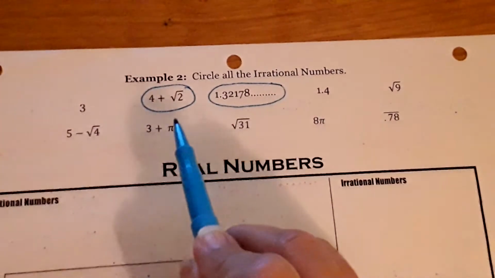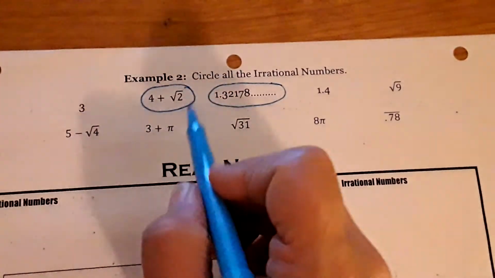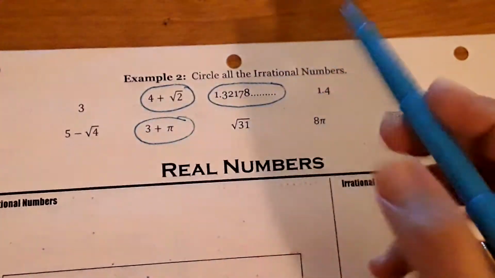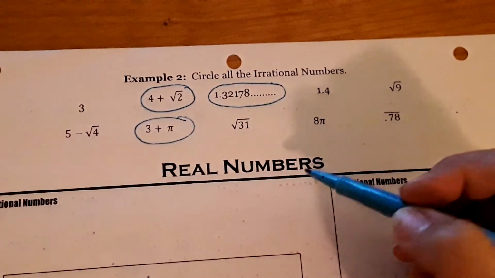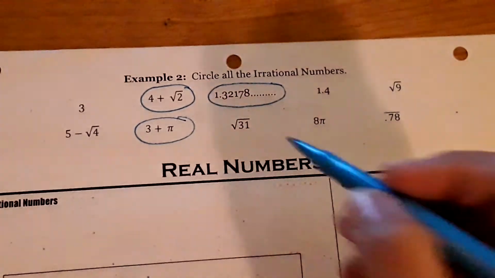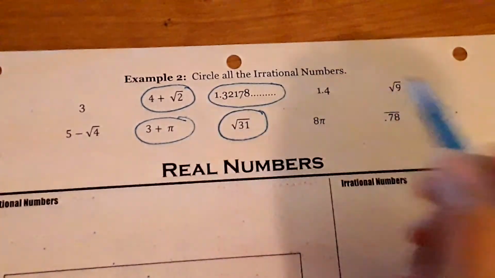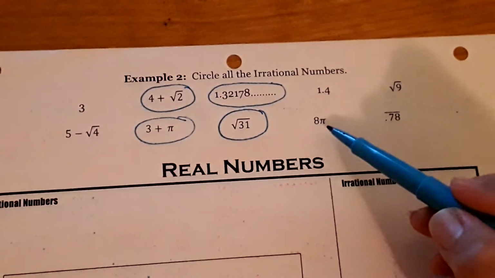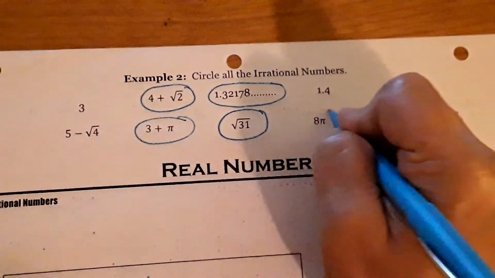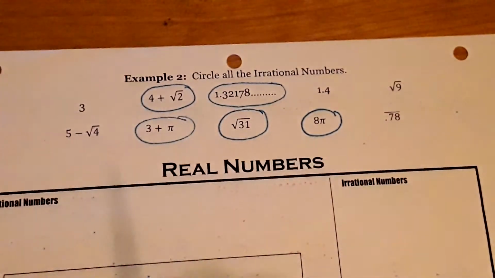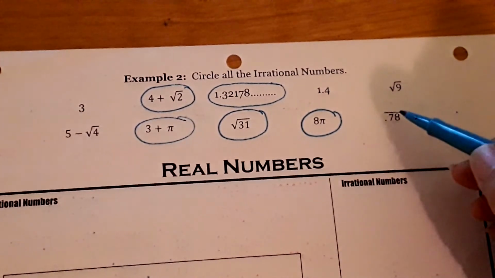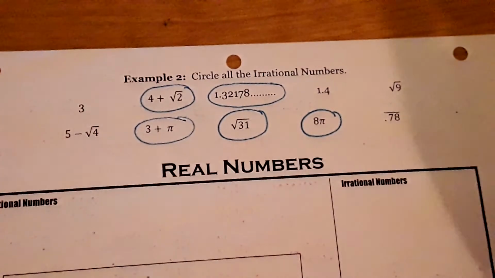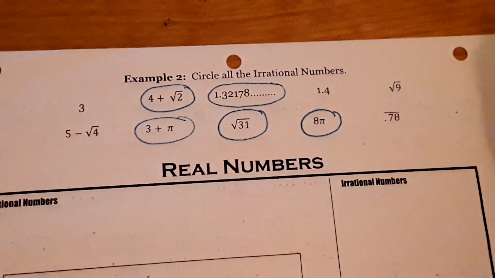3 plus pi. Well, pi is irrational. I know this from the front of the sheet, so I'm going to circle that. 31. 1 times 31 is 31. So you can't get 31 any other way. So that's irrational. 8 pi. There's a pi next to it, and a pi makes it irrational. And then 0.78 repeating. Oh, there's a bar over it. It repeats. It's good. So that's rational. Everything is a real number.